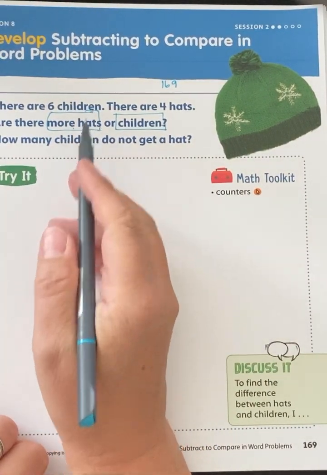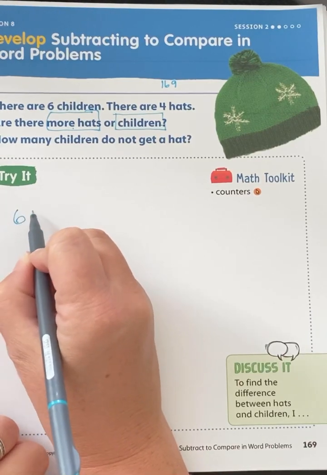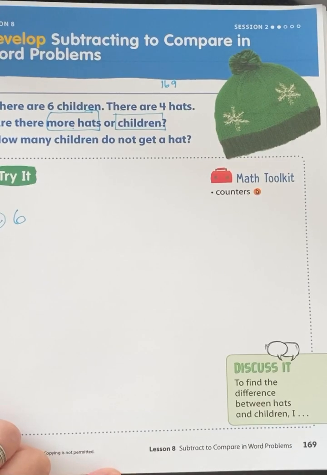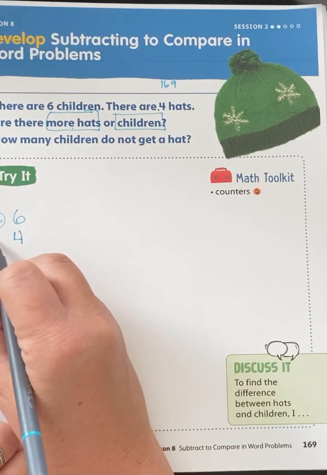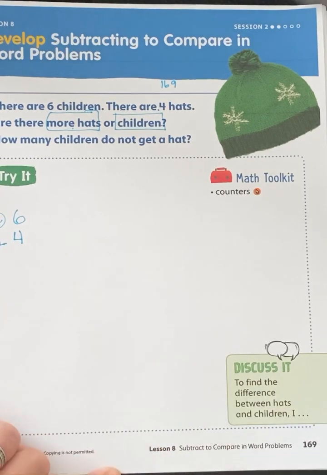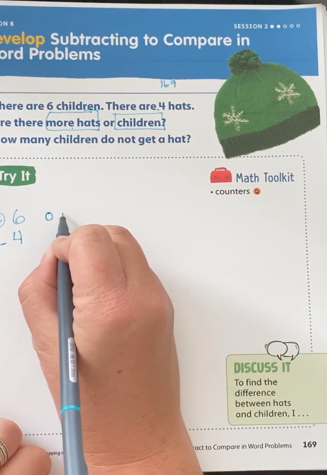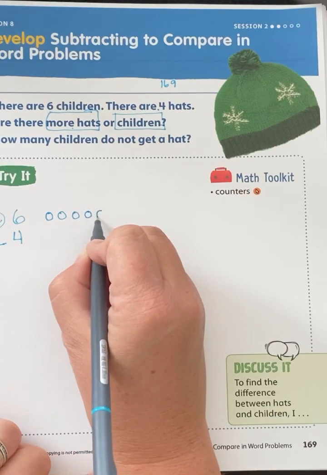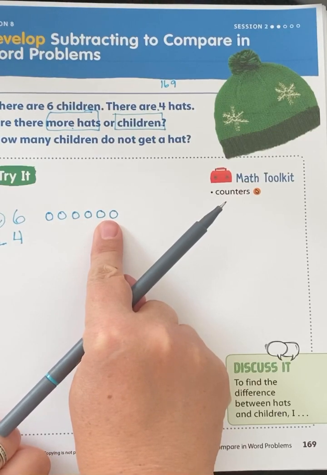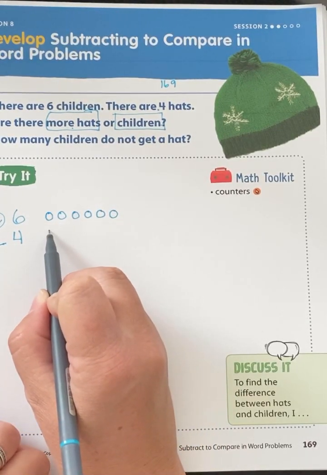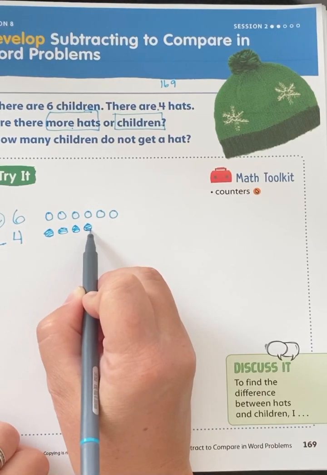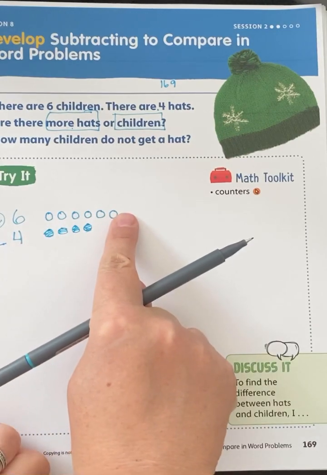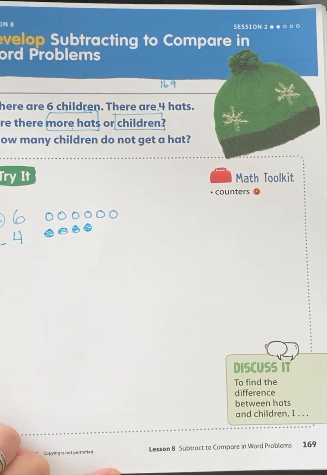Okay, so there are 6 children. Let's draw 6 children. Okay, and these are my kids, right? And there are 4 hats. So I need to draw a picture of that. So I'm going to compare them. Here I have 6. Ready? 1, 2, 3, 4, 5, 6. These are my children, right? And there are 4 hats. I'm going to make it different. 1, 2, 3, 4. These are my hats.